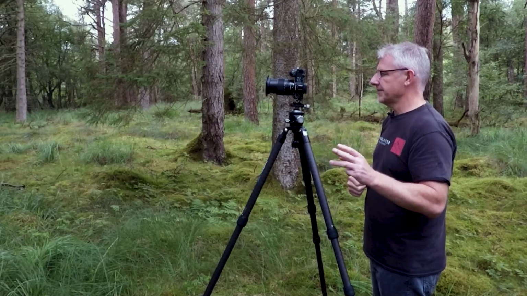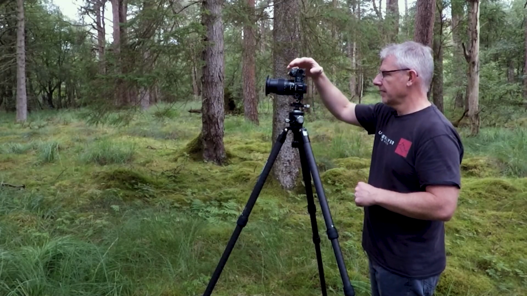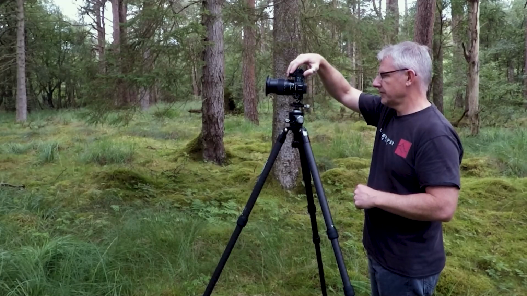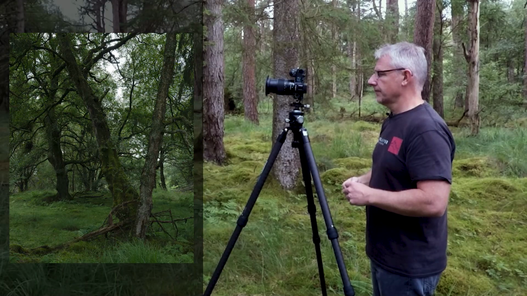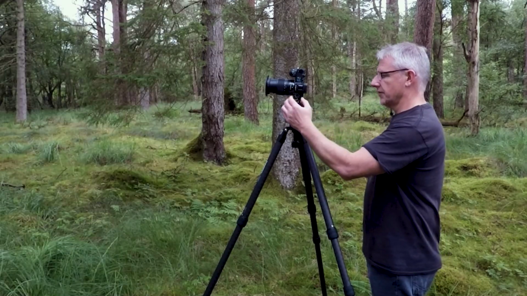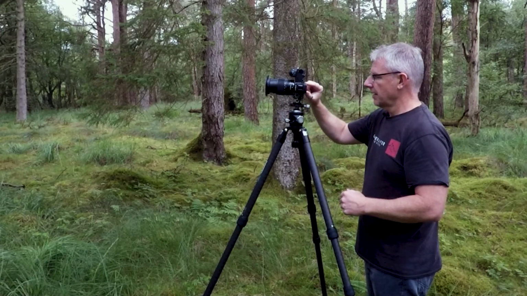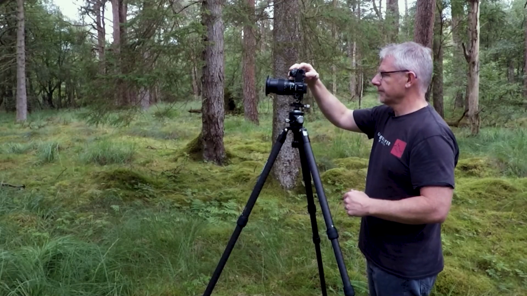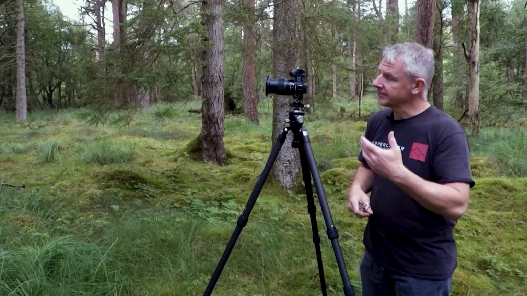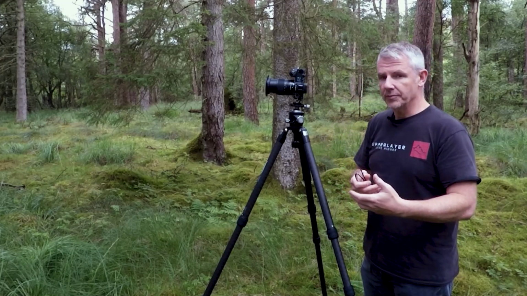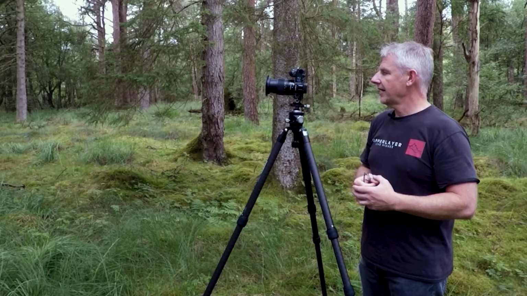That's the first three. I'm now going to bring it forward onto these two trees here. Get a lock. Check both of them for focus, and it looks sharp to me. So what I'll do is I'll process them in post, and I'll add the two bracketed images together and hopefully get a nice image.